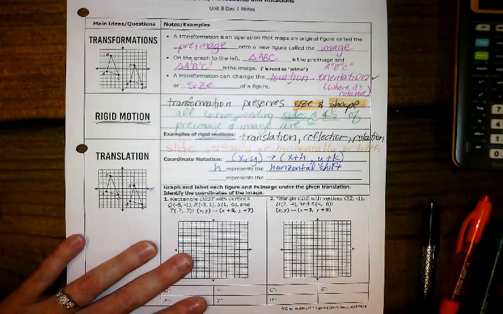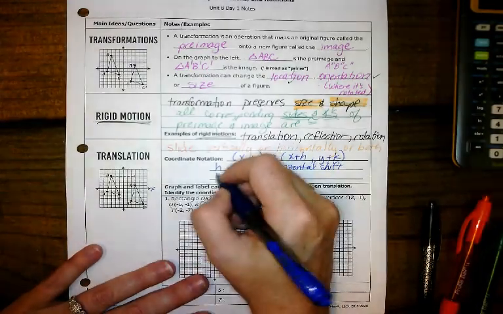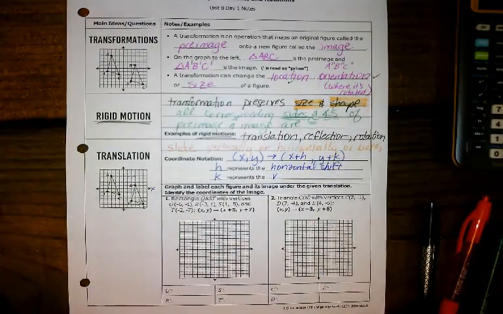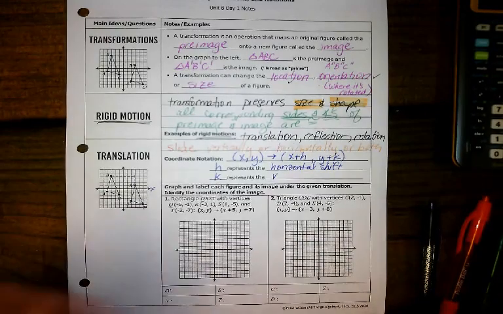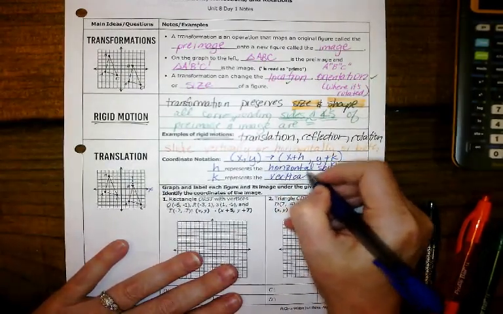Okay? And so guess what K represents? The vertical shift. Now why isn't it H and V? I don't know. It would make more sense if it was H for horizontal and V for vertical, but they didn't do that because reasons. So K is your vertical shift.